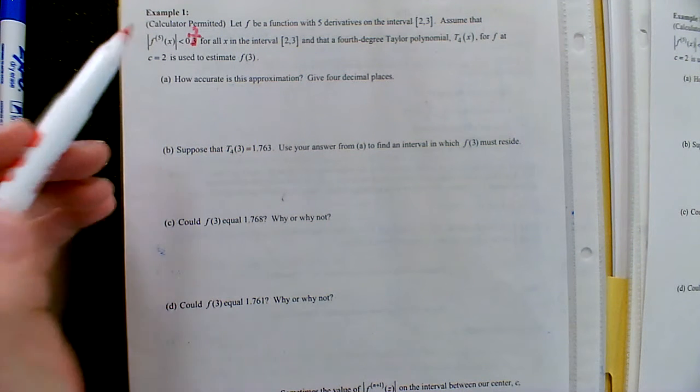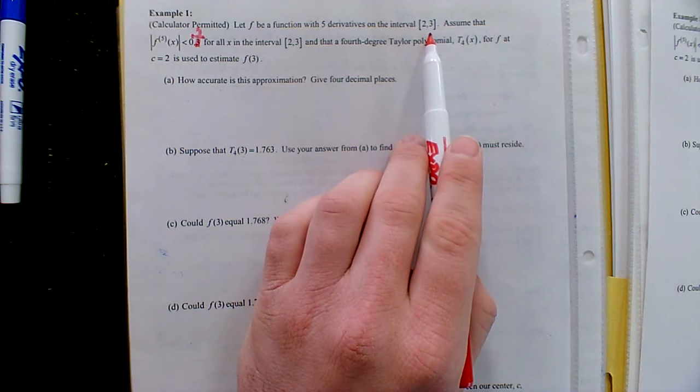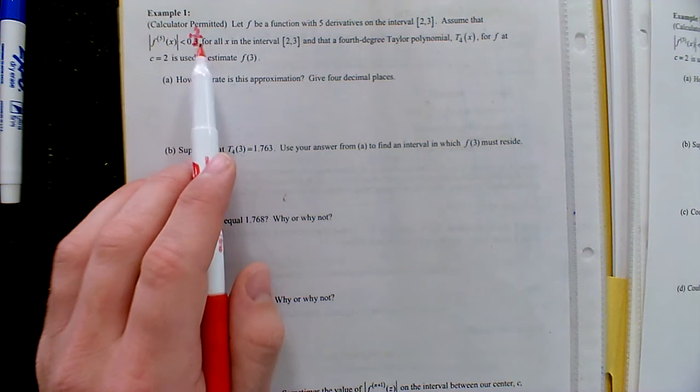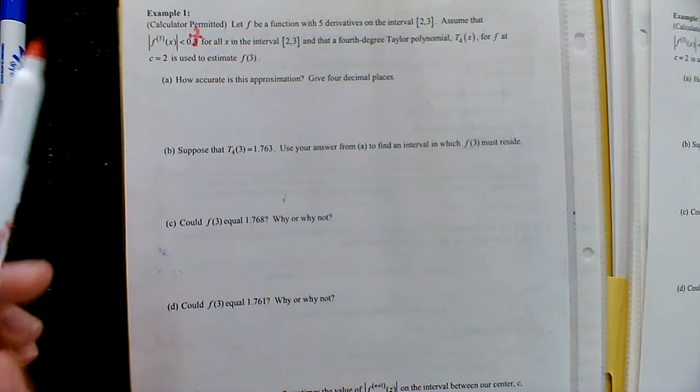So this bound, what we're saying, this fifth derivative within this interval has a maximum value of 0.2. That's the upper bound that we're going to be using. We know that fifth derivative is no greater than that 0.2 within that interval. That's given information. They're just telling you that. For all x in the interval 2 to 3. So that's what I was just explaining there.